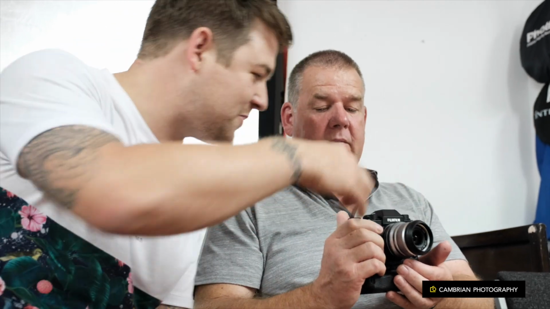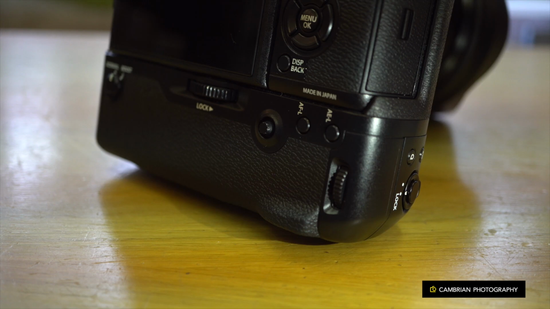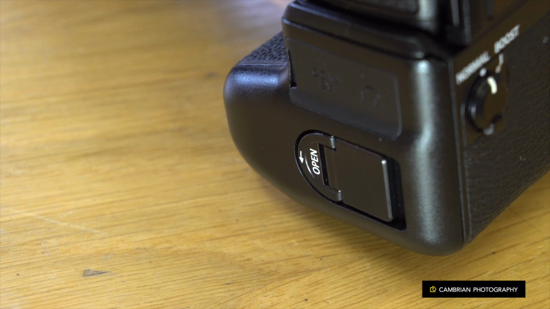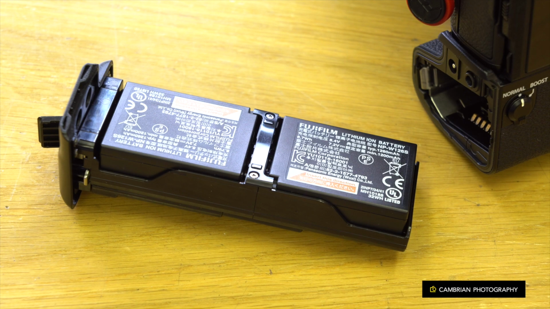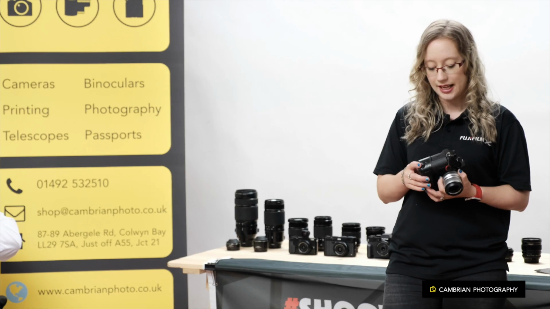You now also have the boost grip, which is different to the X-T1 boost grip. This does add extra features to the camera. So first of all, you have two batteries in here, so you're now running off three in total. You're generally going from 330-ish shots up to 1,000. Obviously that varies depending on how you shoot. I generally get a lot more out of that, but that's what they stated.